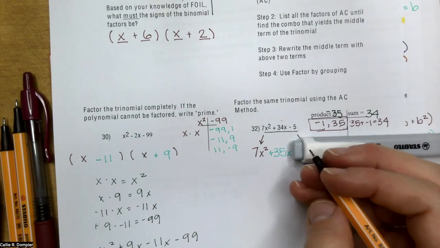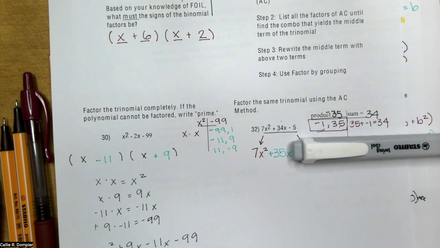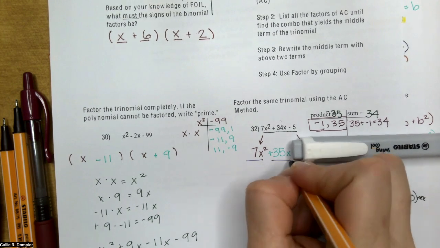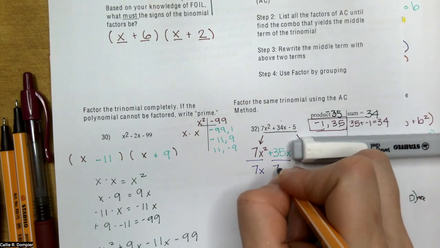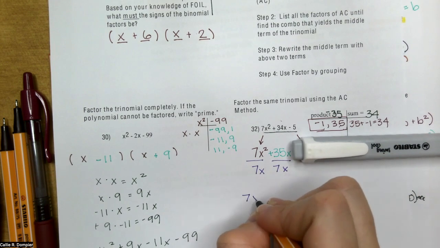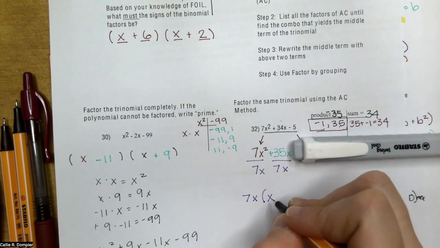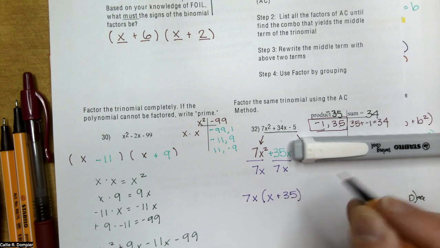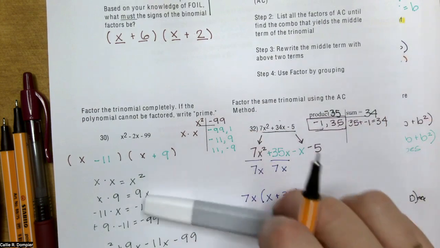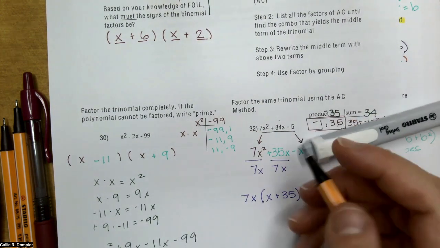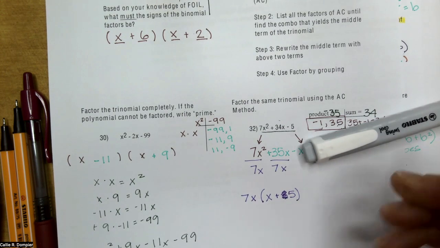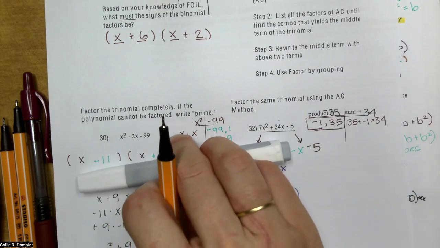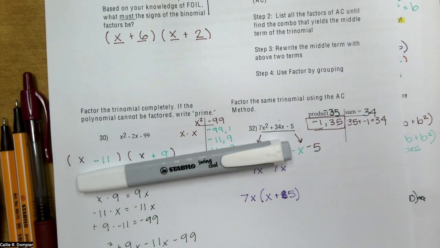7x squared plus 35x. Divide both of those by 7x. You get 7x times x plus 5. Nope, sorry. 35 divided by 7 is actually just, that's weird. All right, and then we have negative x minus 5.